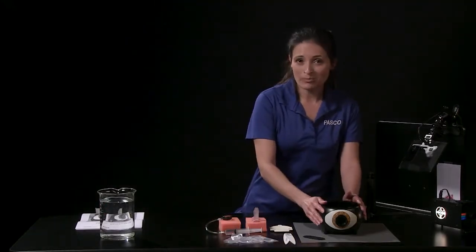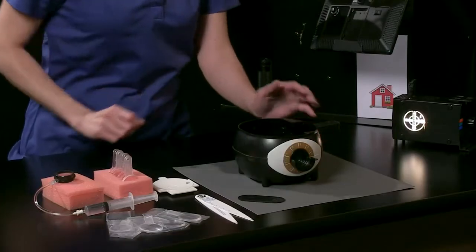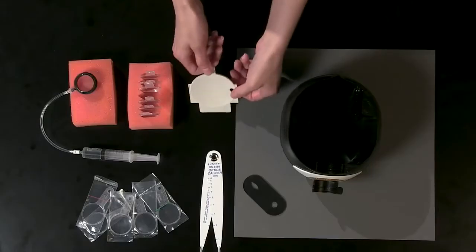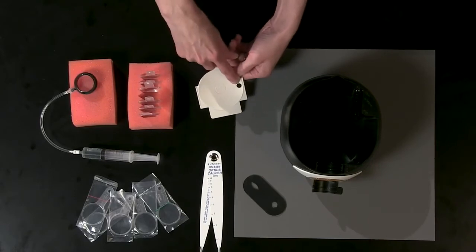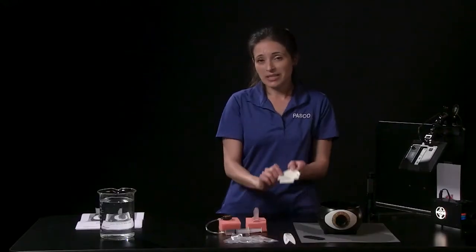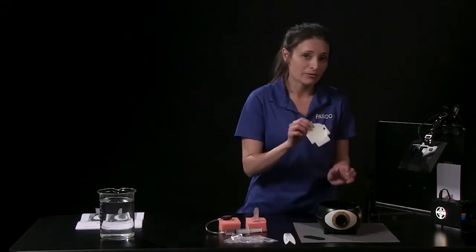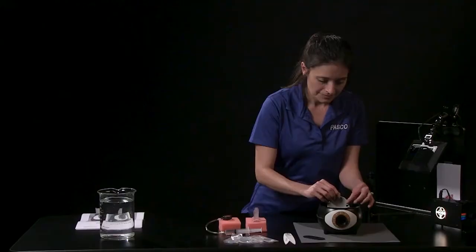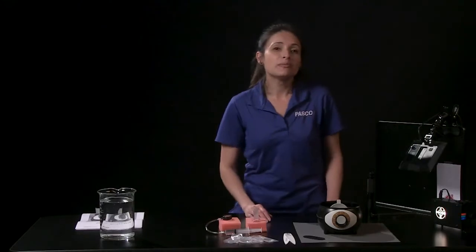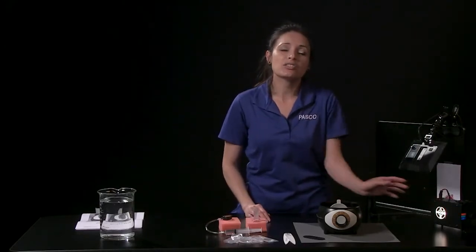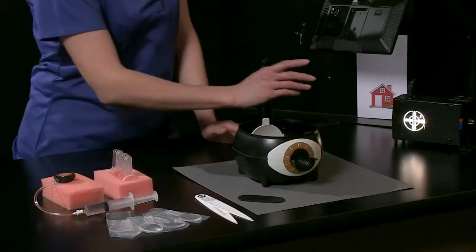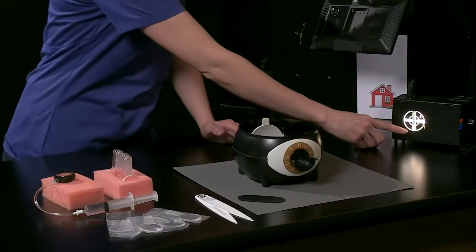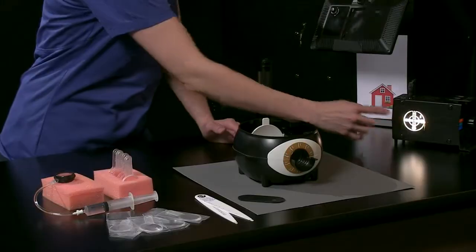The eyeball contains a built-in corneal lens. This is the retina. The circle in the middle represents the fovea, and the hole represents the blind spot. I'm going to place the retina in the position marked normal for now. I'm using the Pasco basic optics light source to investigate an object placed near the eye. Notice the dark arrow on the light source points down, and the bright arrow points to the left.